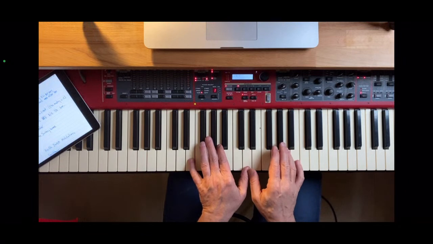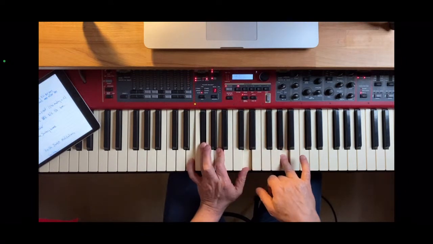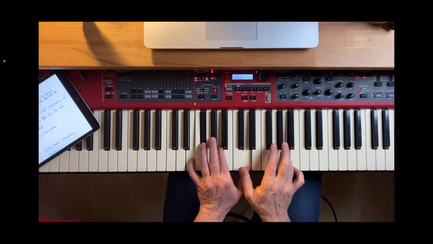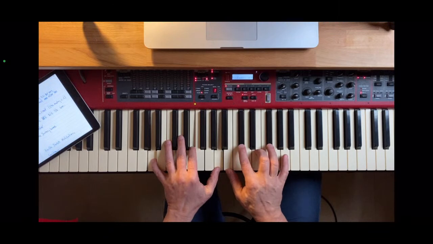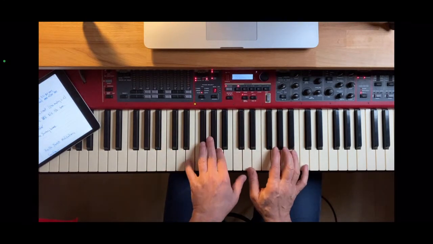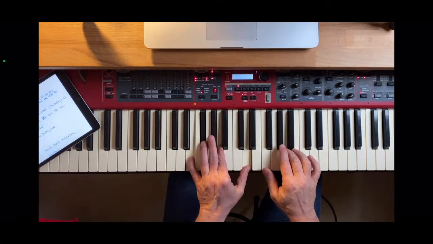Again, very short. Starting with this sus chord, we're already on the move. It's not starting from a stable tonic chord, it's starting from a dominant chord.